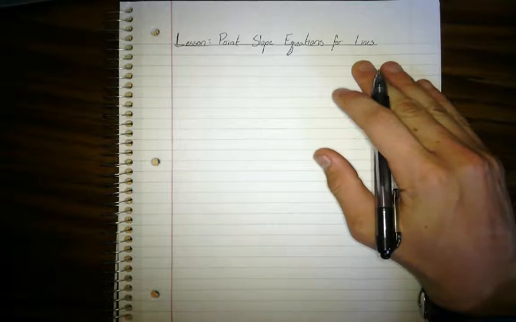Y'all, today we're going to be talking about point slope equations for lines. We've seen this equation a few times. We've talked about linear equations like slope-intercept form quite a bit, but I just wanted to use this new strategy we have for shifting, compressing, inverting, or flipping our functions and try to do it with something that we know, something like a line.